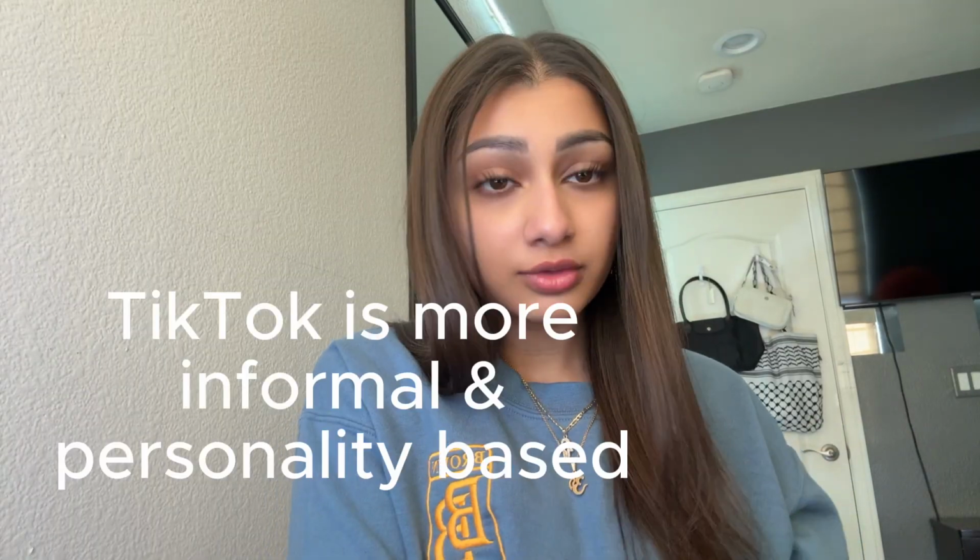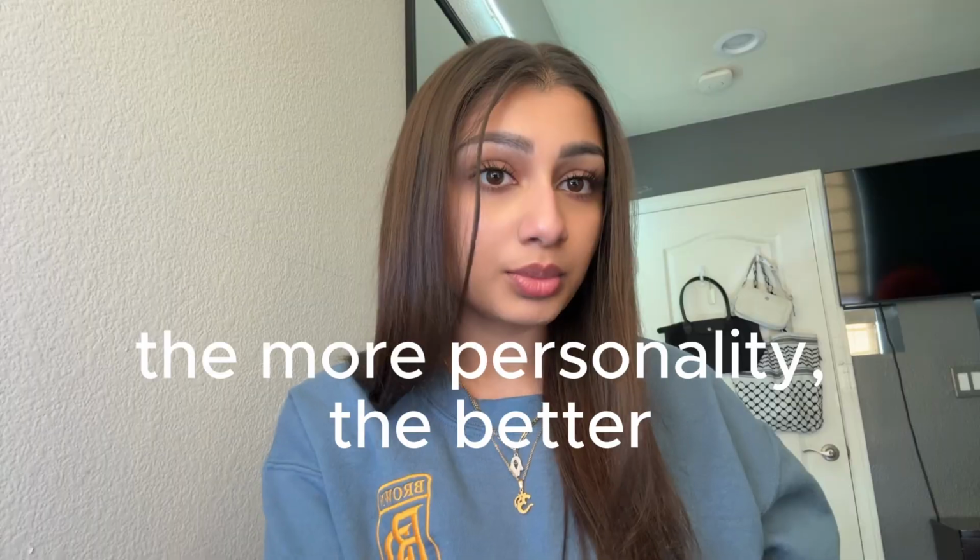TikTok videos that perform well are very unpolished and more raw content. It's a lot more focused on trending audios and trending content, and it's a lot more informal and personality based. I always like to tell small businesses, creators, and influencers that the more personality that you put on TikTok, the better, because people are constantly doom scrolling and consuming a lot of brain rot material, so our attention spans are a lot shorter on TikTok.